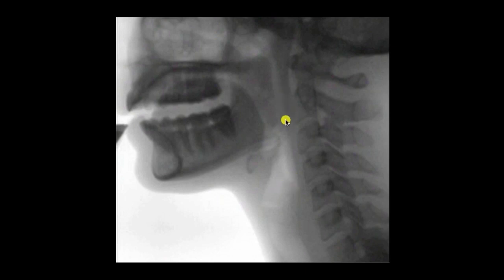This is the posterior pharyngeal wall. Your PE segment is going to be here, cervical vertebra 5, 6. You have your airway here, your trachea, and your esophagus is going to be here. So let's play it through.